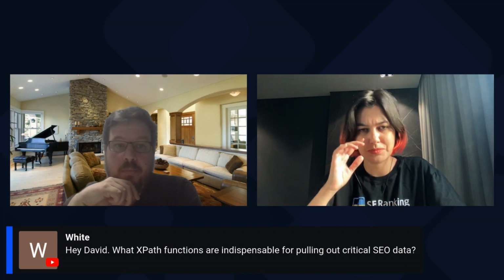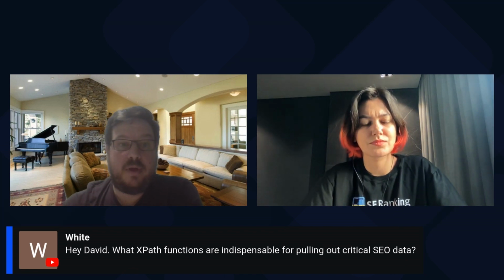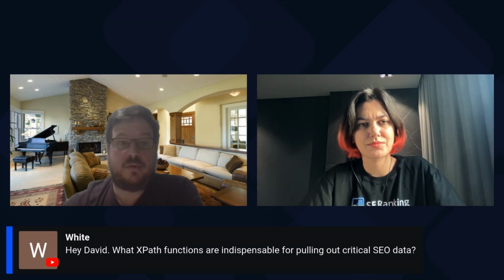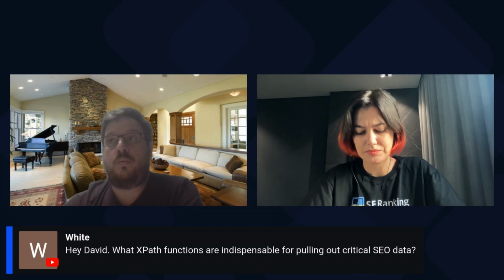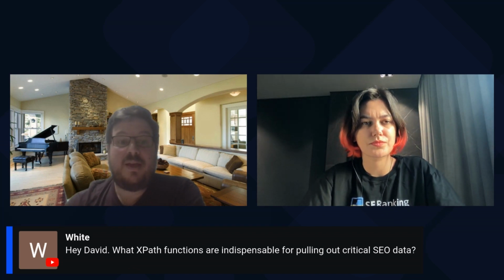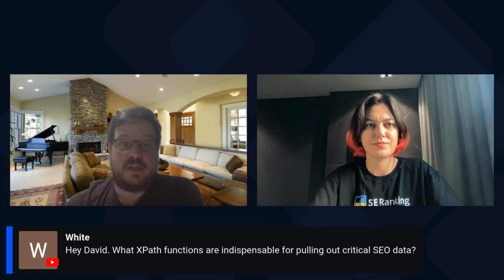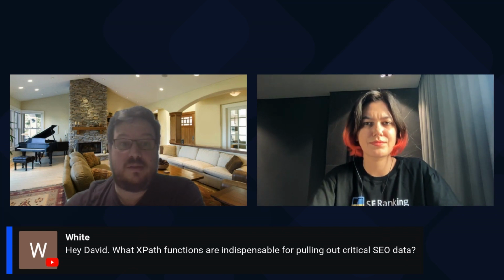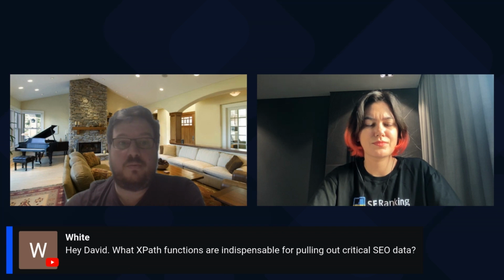A website that I used to work for had the worst source code that I've ever seen in my entire life, where 90% of the HTML was just white space. So when I was doing crawls of that site, I had to use normalize-space, because otherwise I'd just end up with results that were a complete mess.